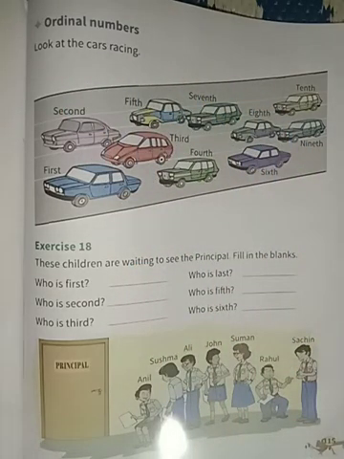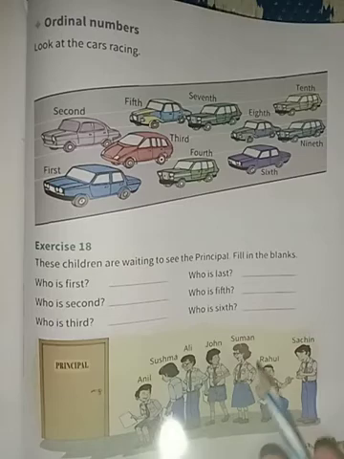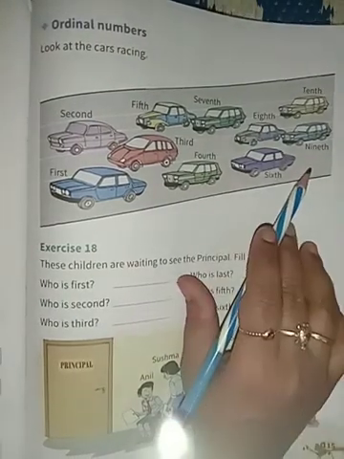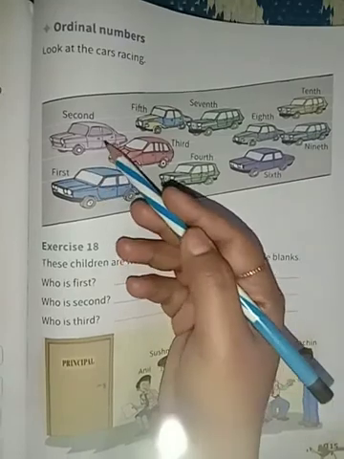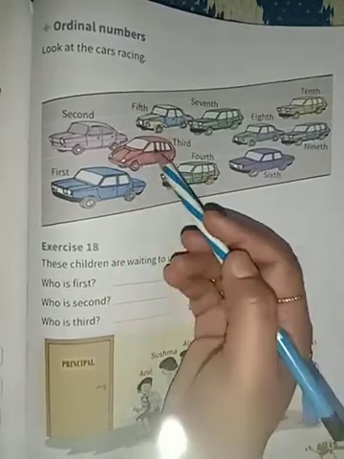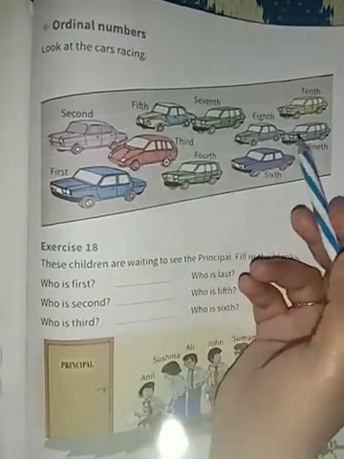Means when we use counting numbers like 1, 2, 3, these all numbers tell us how many objects are there. Example, if I want to count how many are there, 1, 2, 3, 4, 5, 6, 7, 8, 9, 10.